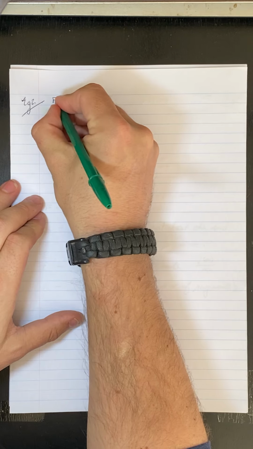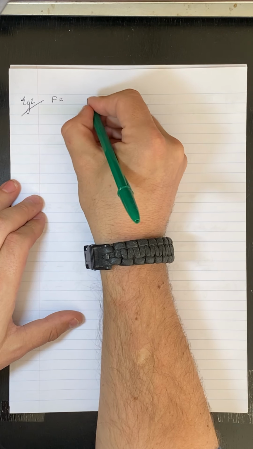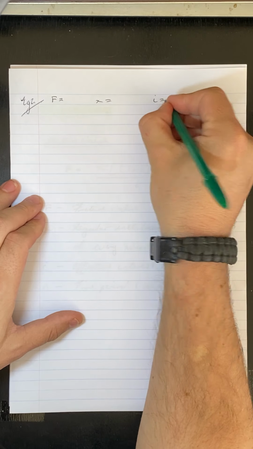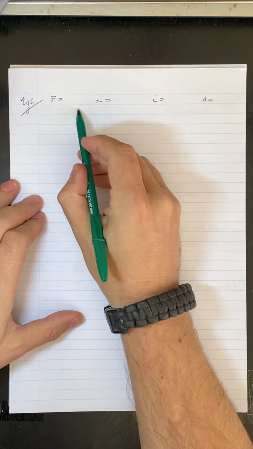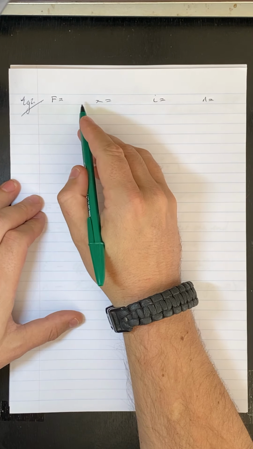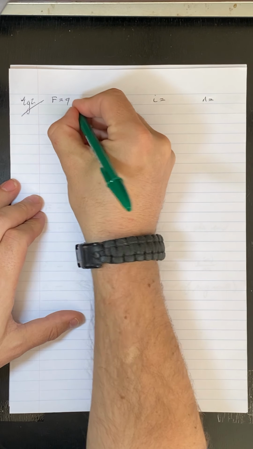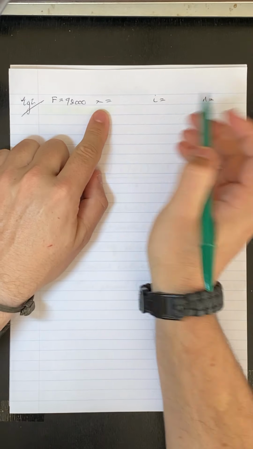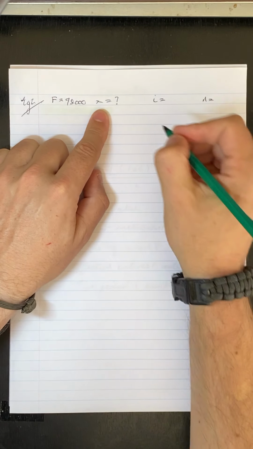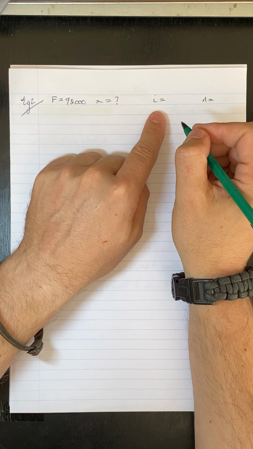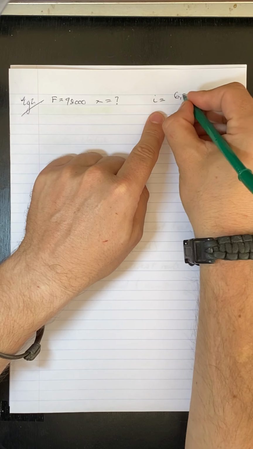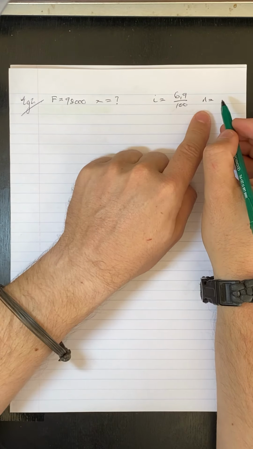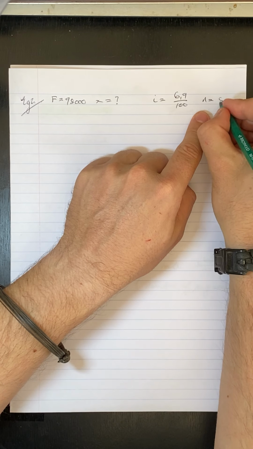So F is equal to, X is equal to, I is equal to, and N is equal to. So the future value that we want is 98,000. We don't know what our monthly payments are. That's what we're going to find out. Our interest rate, they said, was 6.9%. Just convert that into a decimal, and it's 5 years.